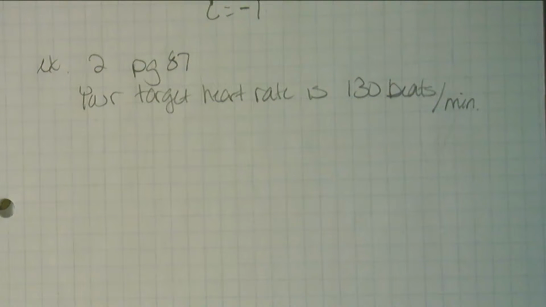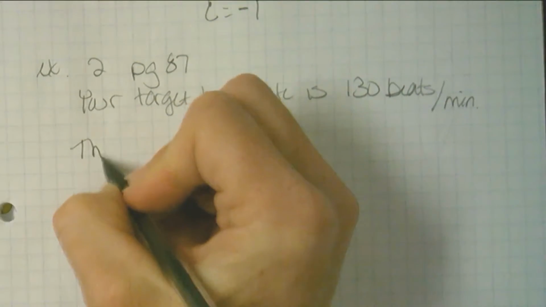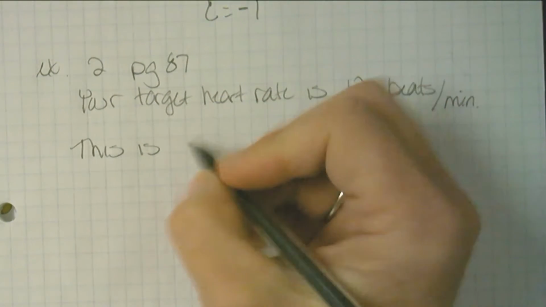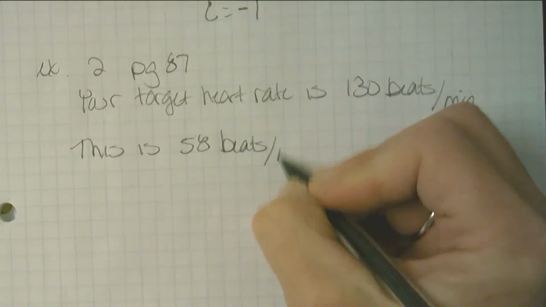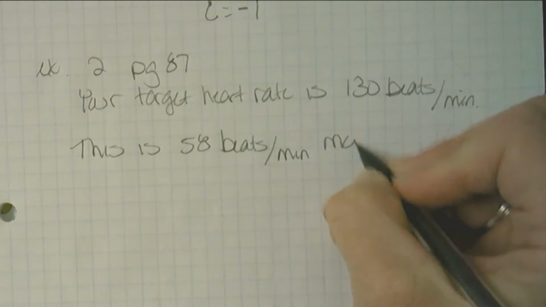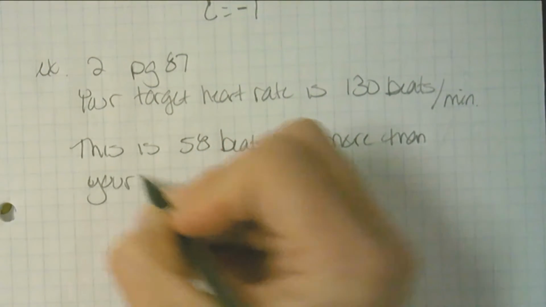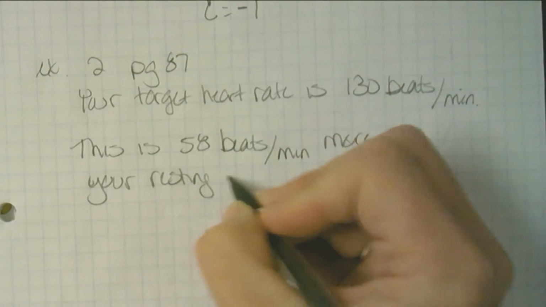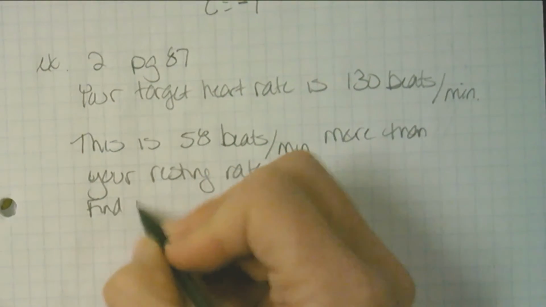If you're at the very bottom of the page, I highly recommend you flip, because this is going to take some space. Your target heart rate is 130 beats per minute. This is 58 beats per minute more than your resting rate. Find your resting rate.